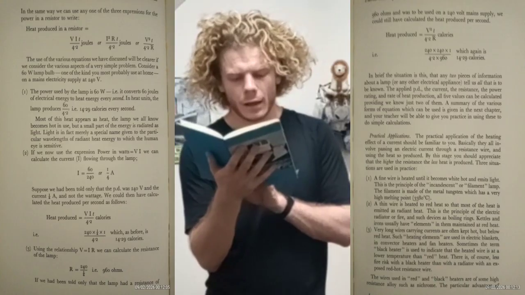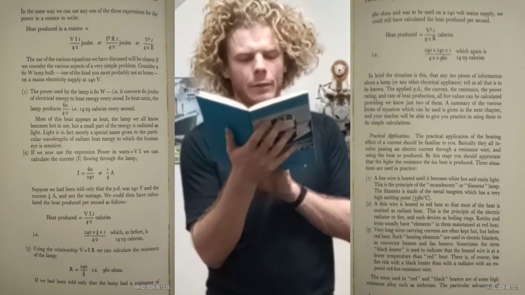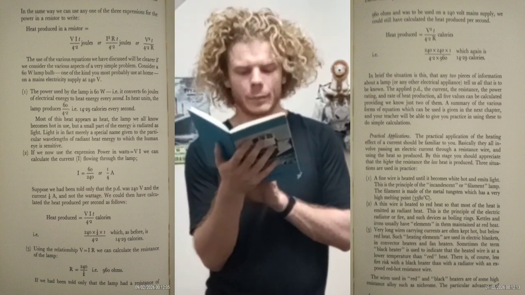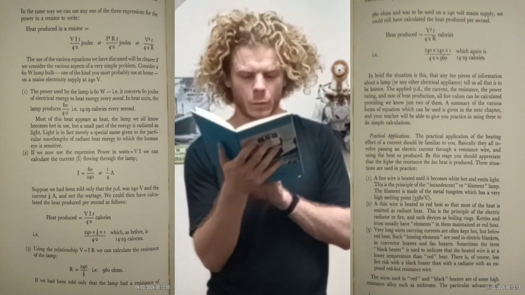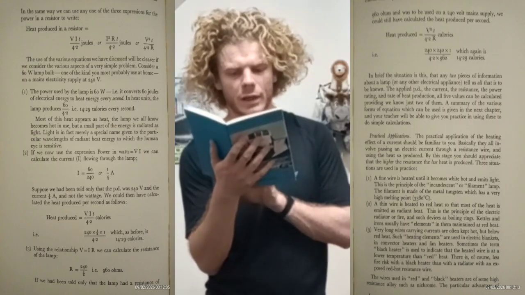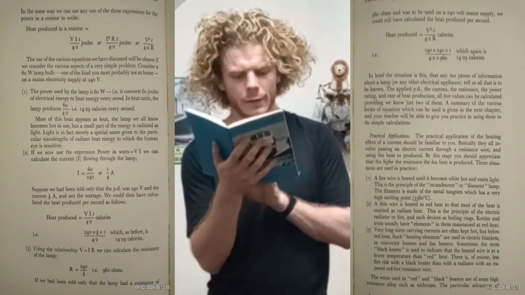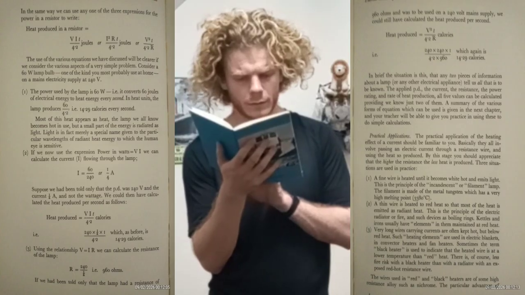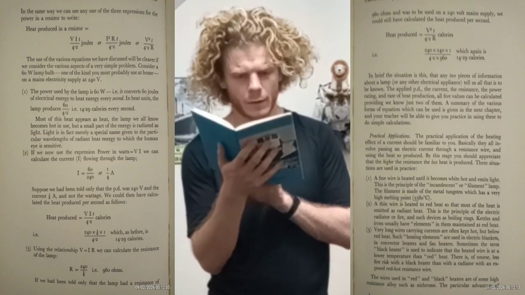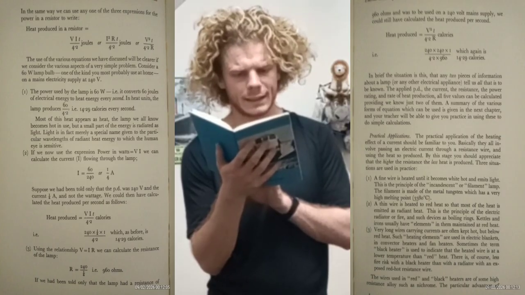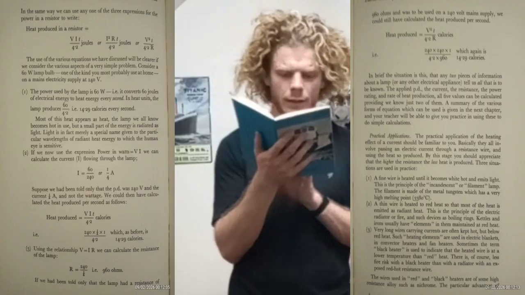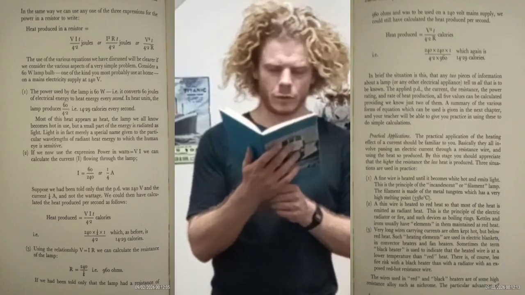Now, volts multiplied with current multiplied with the time divided by 4.2, for example, 240 times 1/4 times 1. 1/4 is the current. What is the current? We have 240 volts and 60 watts. How do we come to the 1/4?